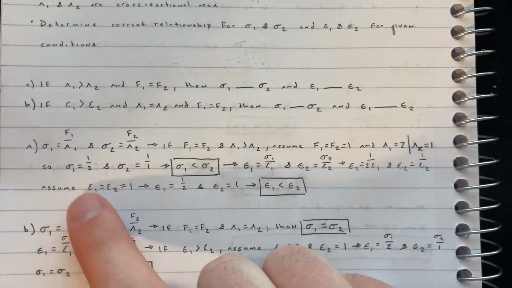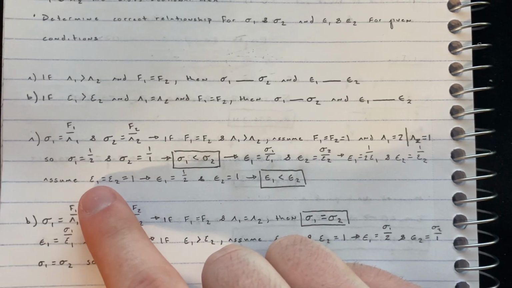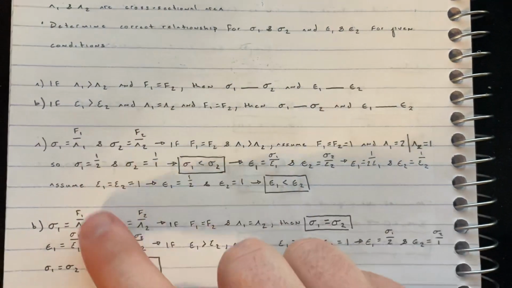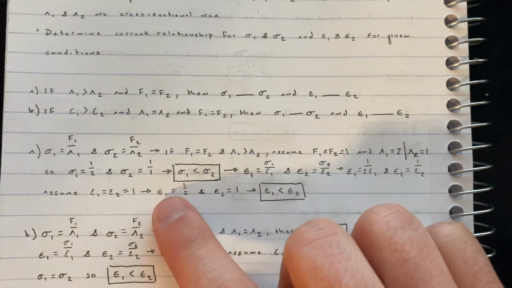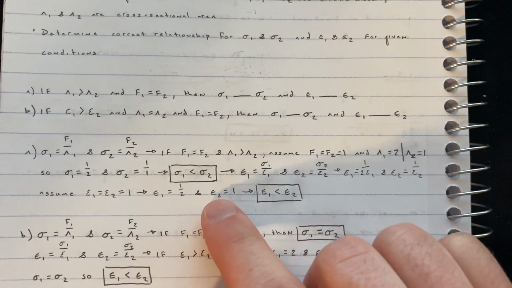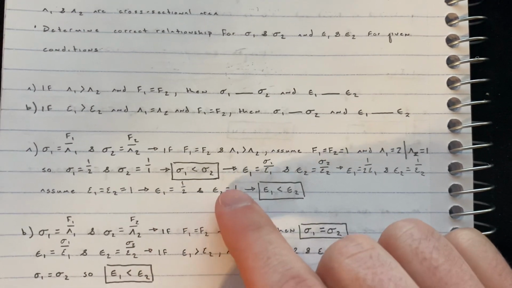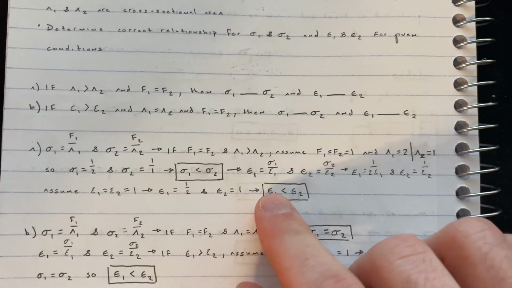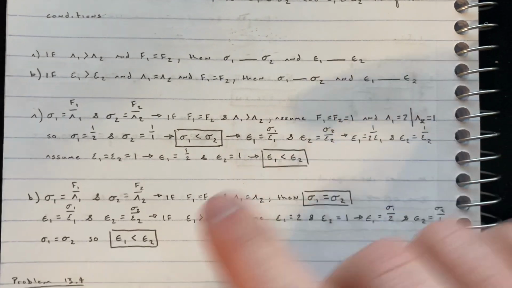So we are assuming that the elastic moduli are equal because it wasn't defined in the problem, and assuming that, strain of material 1 is equal to 1/2 and strain of material 2 is equal to 1. So the strain of 1 is less than the strain of 2.